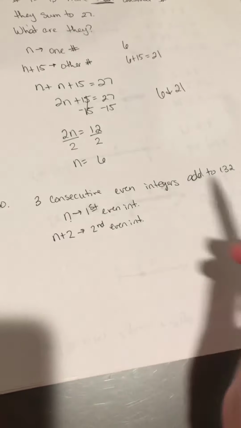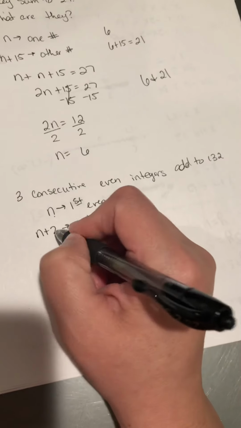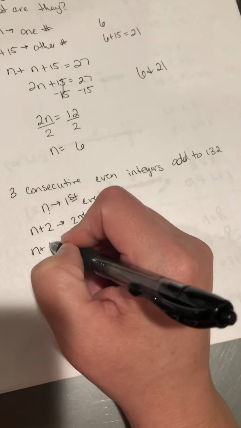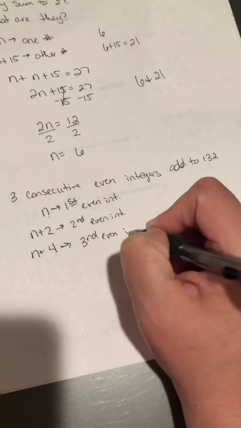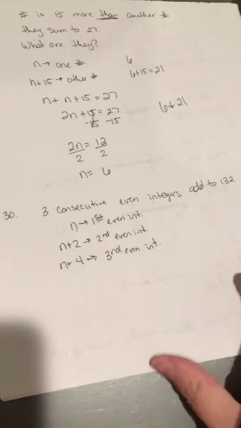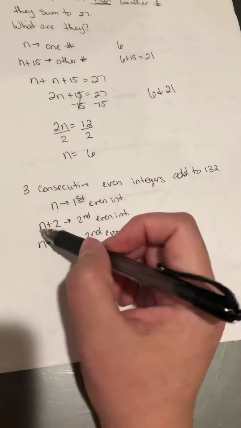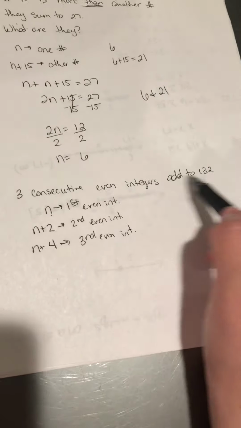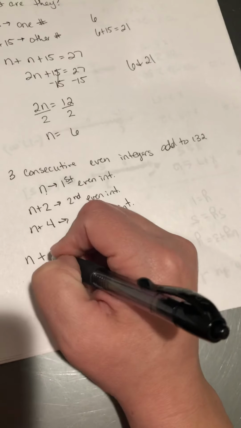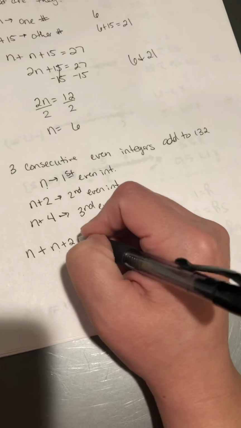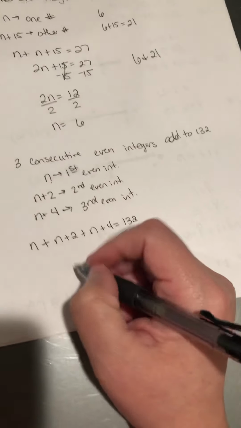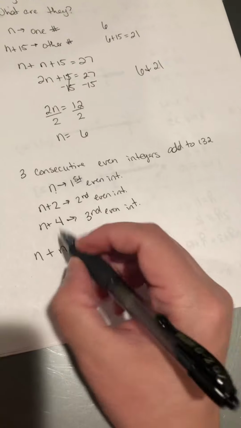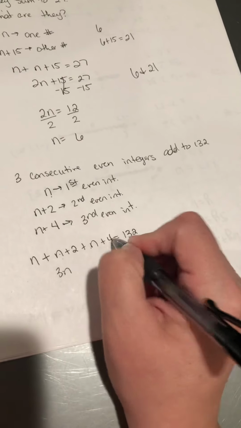And then to get to my third one, I would add another 2, so N plus 4 would be my third even integer. So there's my even integers. So I want to say, okay, they add up to 132. So if I add up all these, I have to get 132. So N plus 2 plus N plus 4 has to give me 132. So N plus N plus N is 3N. 2 plus 4 is 6.